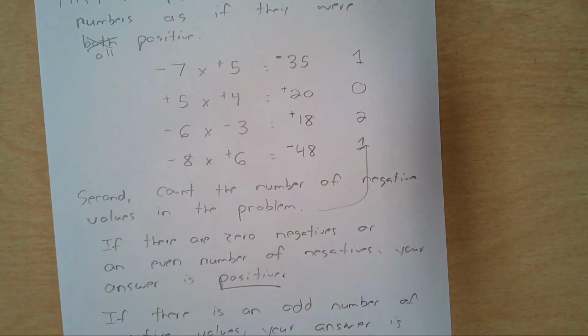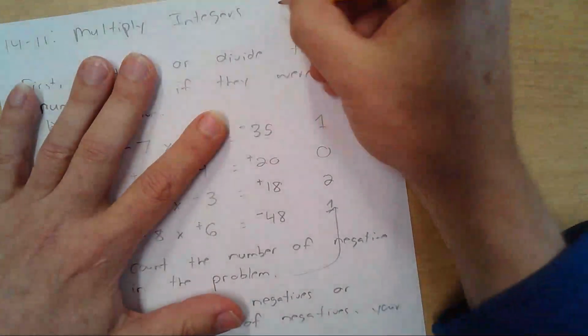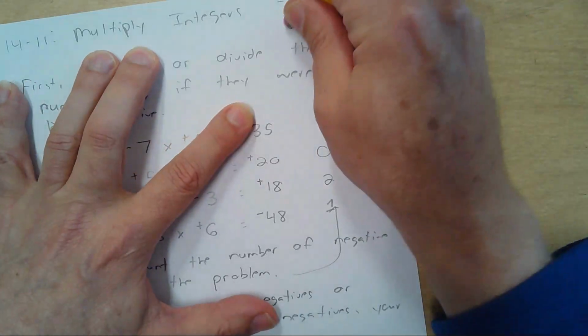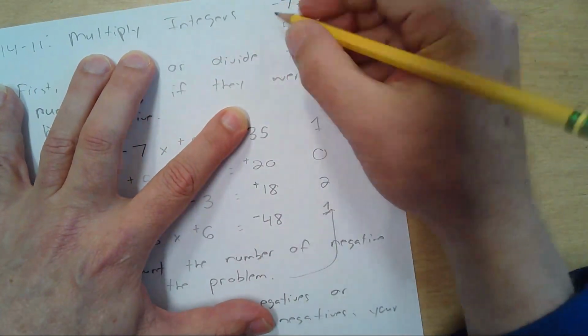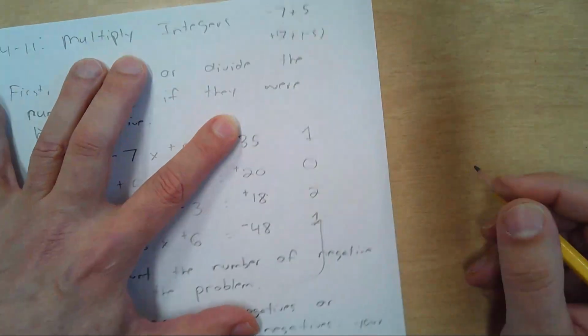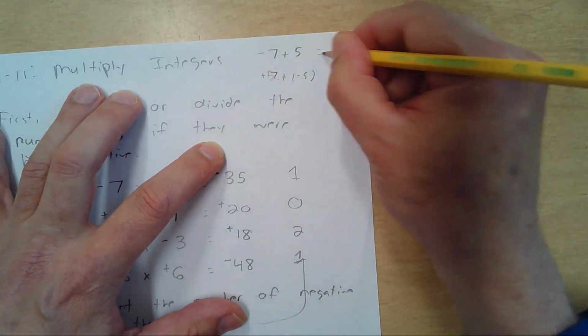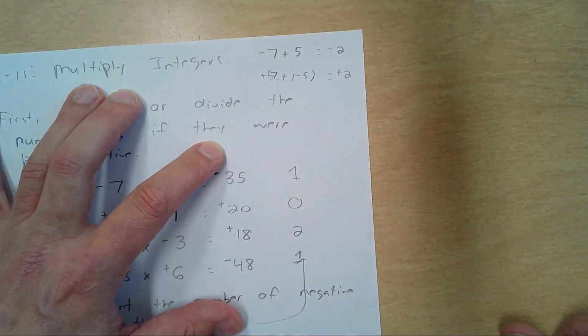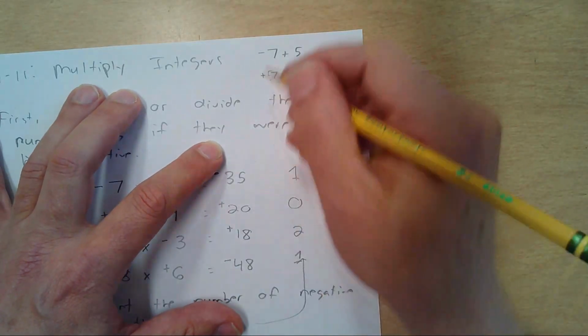So with the adding, again, depending which number was the negative, had a lot of bearing on your outcome. If I had negative 7 plus 5 or positive 7 plus negative 5, right? Well, both of these are going to give me a different answer. This one would give me a negative 2. This one would give me a positive 2, right? With adding, when you're adding.